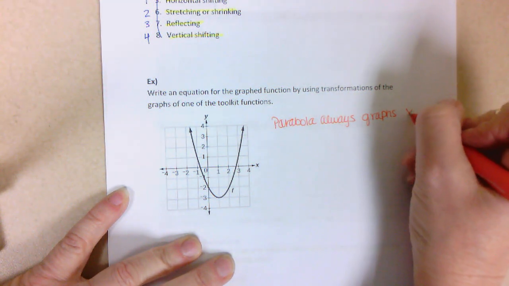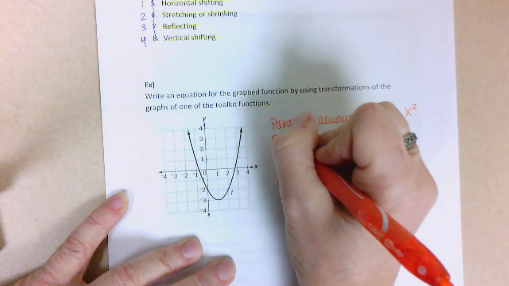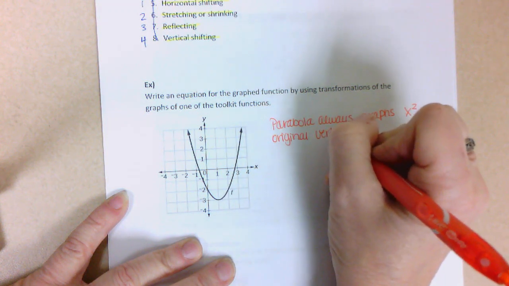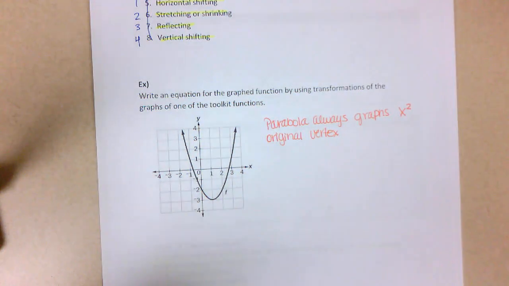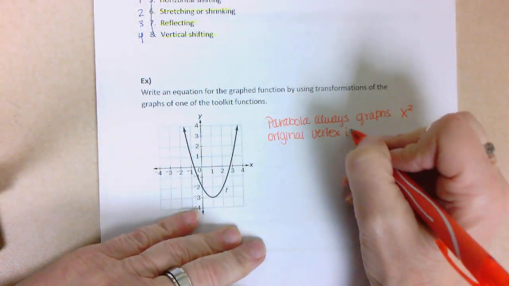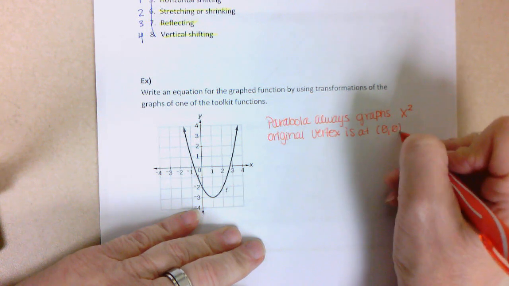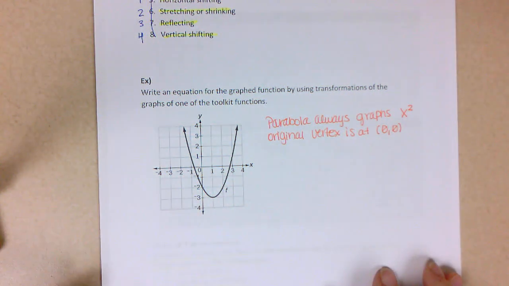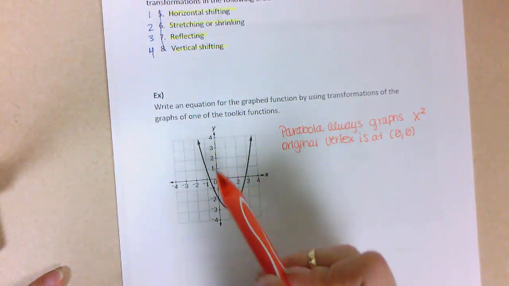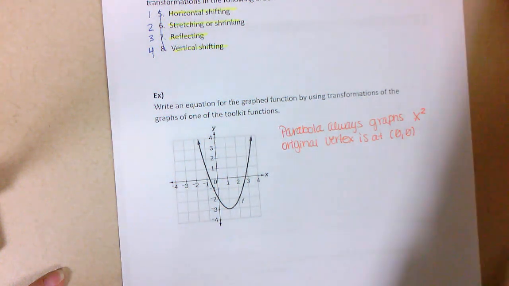It always graphs like x squared, okay? And its original vertex, remember vertex is the point at which it changes directions. Original vertex is at 0, 0. Okay, those are some things that we need to know to start this. But this one isn't at 0, 0, right? It's been moved, so let's talk about that.